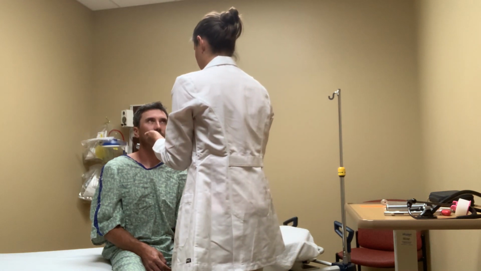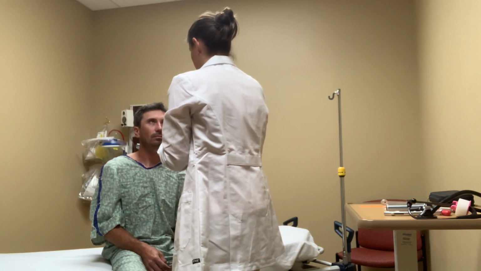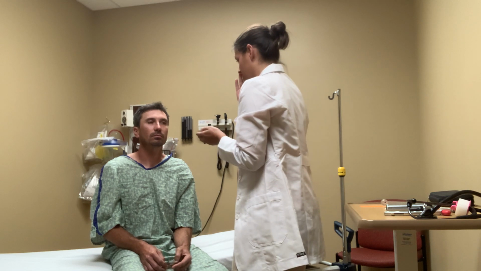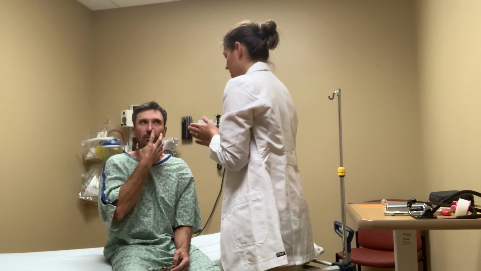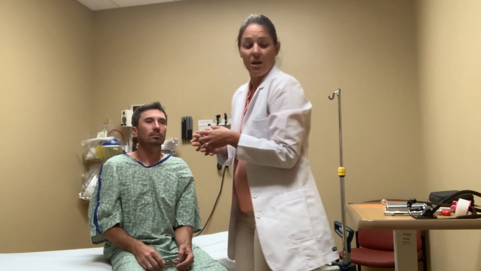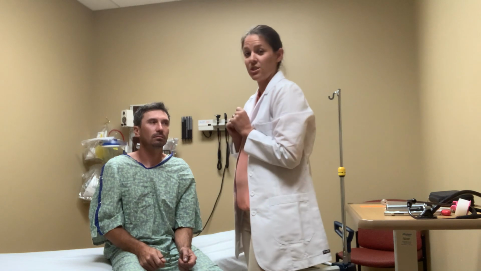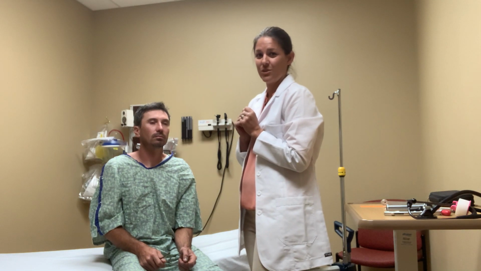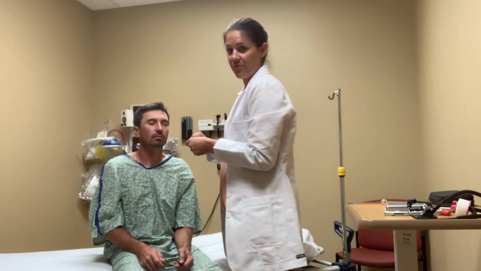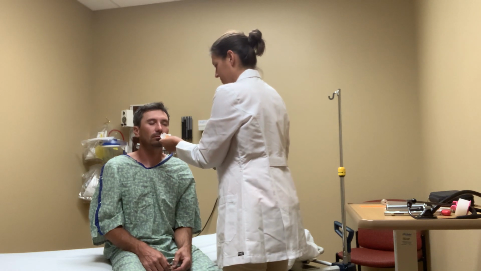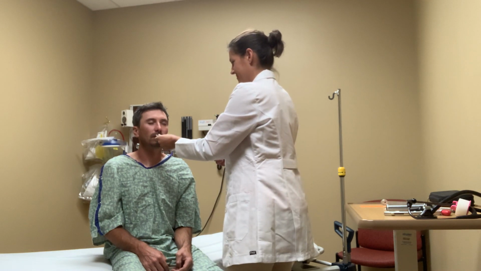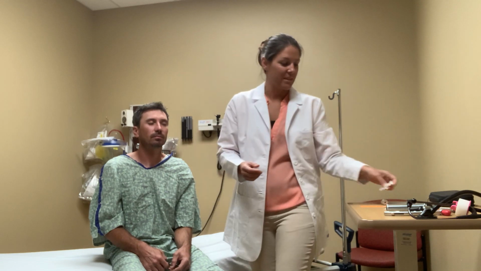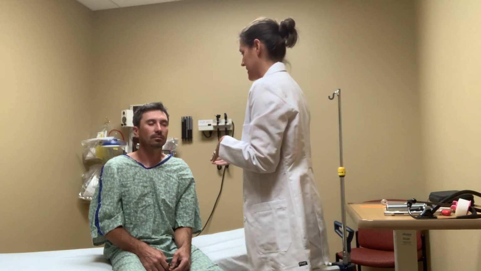The nose is symmetrical. I'm going to have you do patency. I would just like you to cover up one nostril for me and then just blow out. And the other one, please. We are seeing patency of the nose. I'm going to test cranial nerve 1 by having the patient close his eyes, and we're going to see if he can recognize the familiar smell. Do you recognize that smell? Alcohol. Okay, great. So cranial nerve 1 is intact.